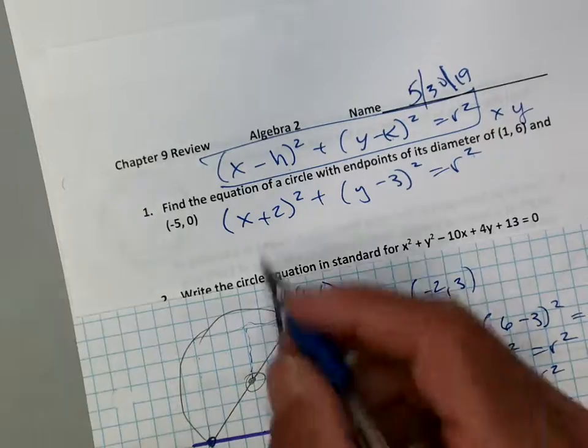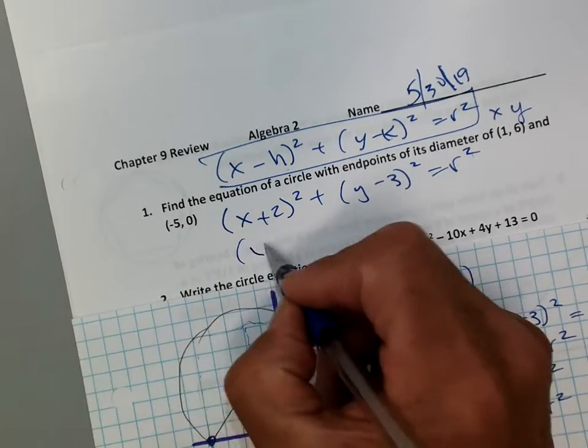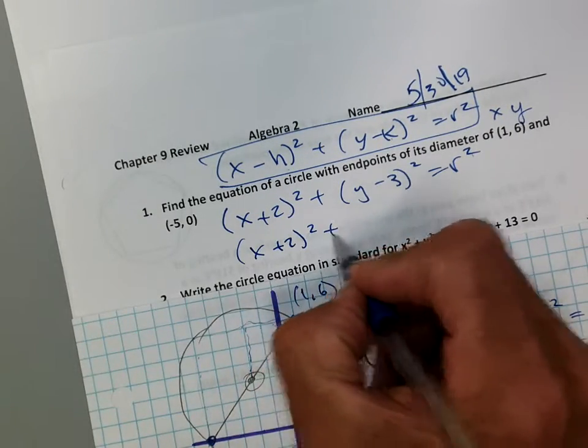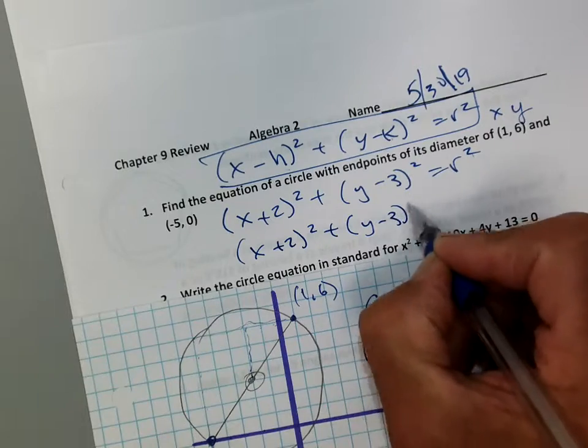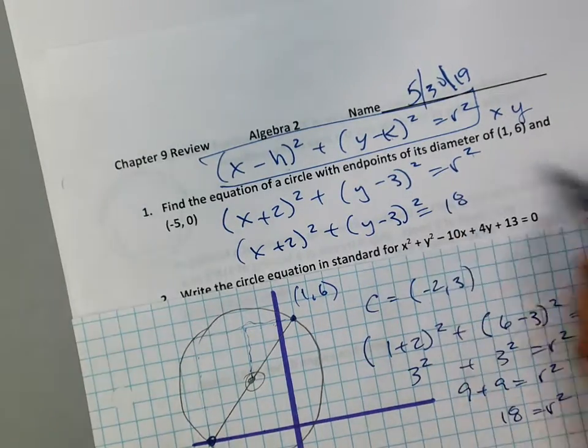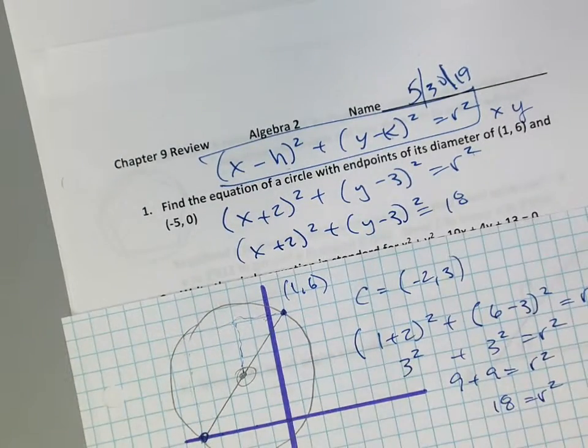So my answer, then: I know r squared is 18, so it's (x plus 2) squared plus (y minus 3) squared equals 18, and that's the equation of that circle. Okay? Thumbs up?